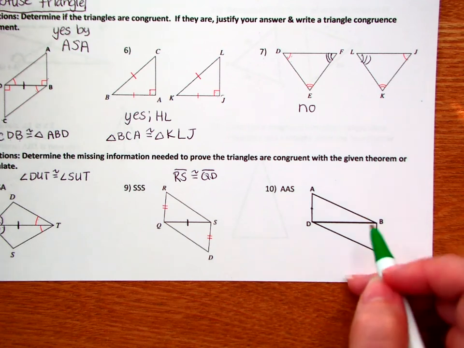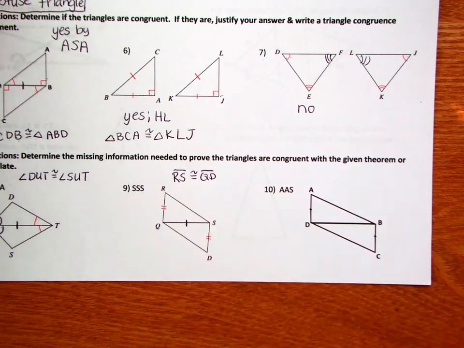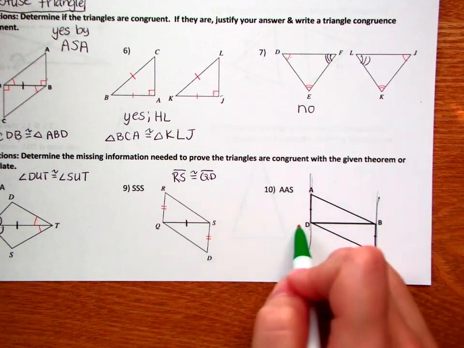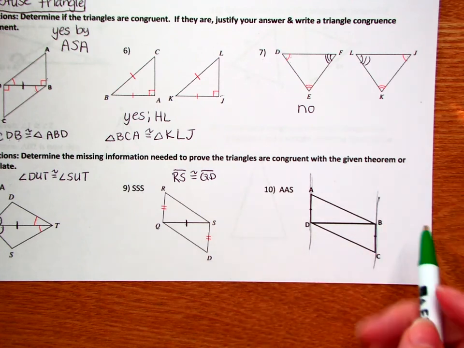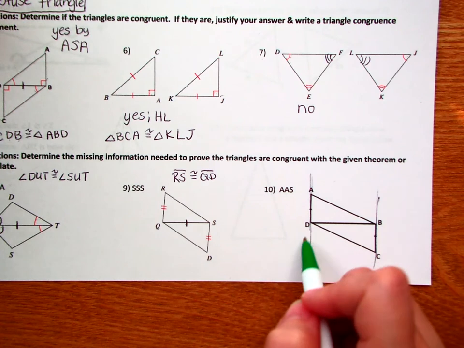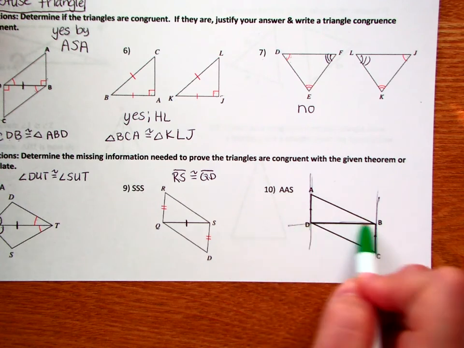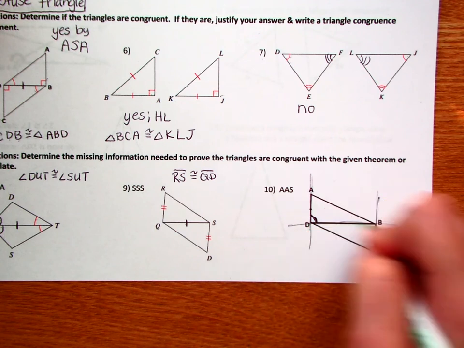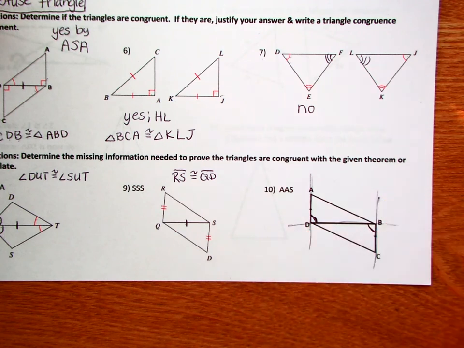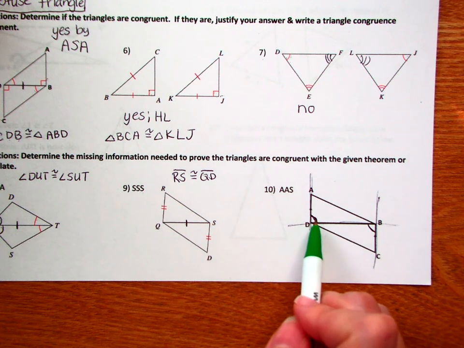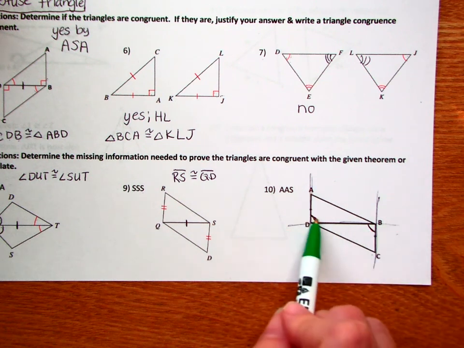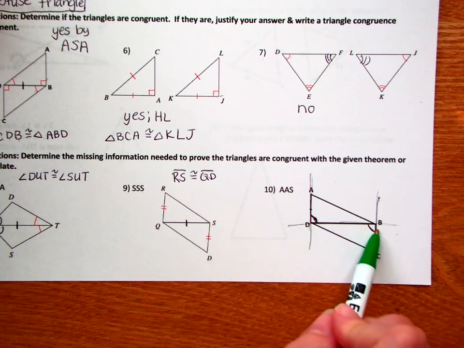Number 10, it says we are trying to do this with angle, angle, side. Now, if you'll notice here, I've got my two parallel lines cut by a transversal. So notice here, I could say that this angle here and this angle here cut by that transversal would be congruent. Why? Well, because we learned that if you have two parallel lines cut by a transversal, then the alternate interior angles are congruent. So that one I can get.